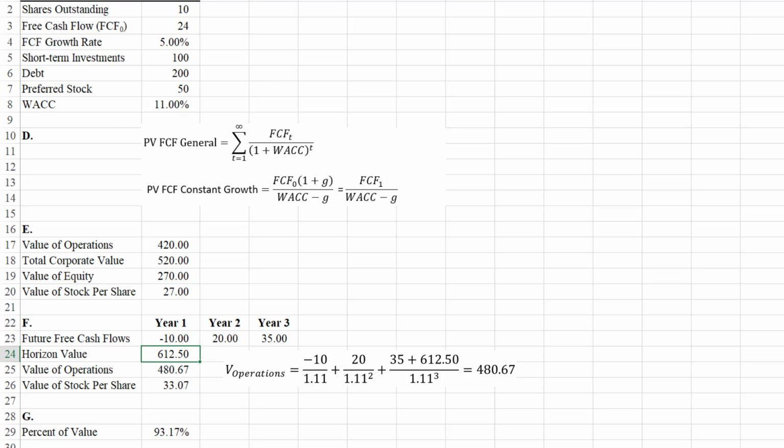So when we do that calculation, we get 480.67. And you can see the equation on the screen that shows how to do that. Note that you can also use the NPV function in your calculator exactly in the way that I showed in the lecture prior to us going over the mini case here.